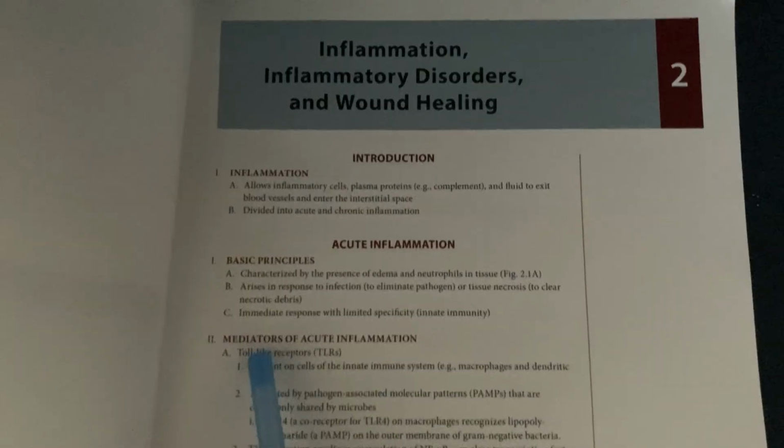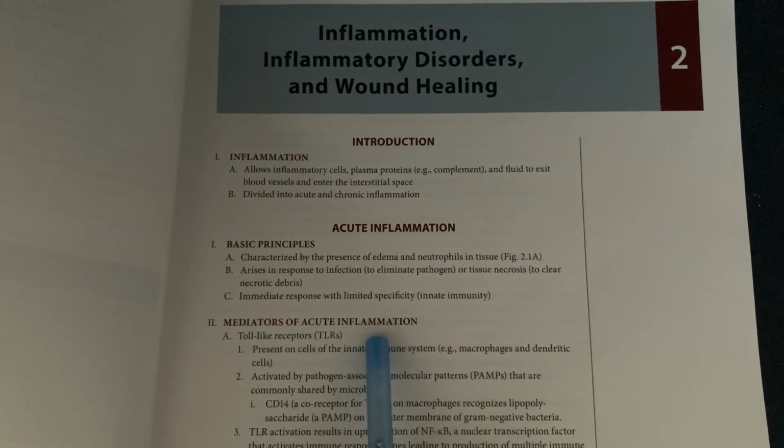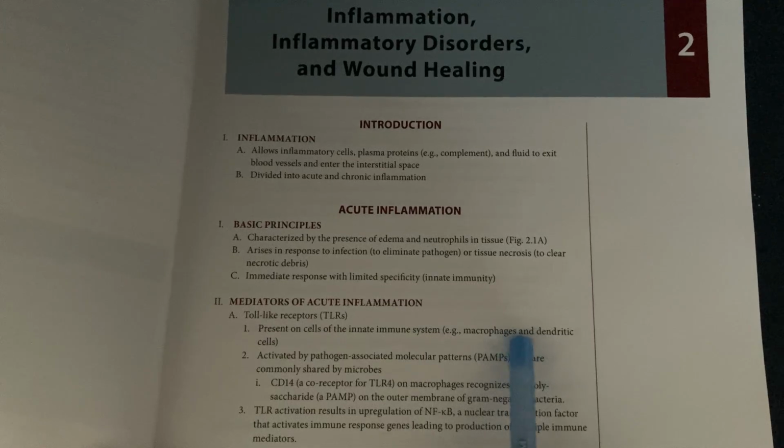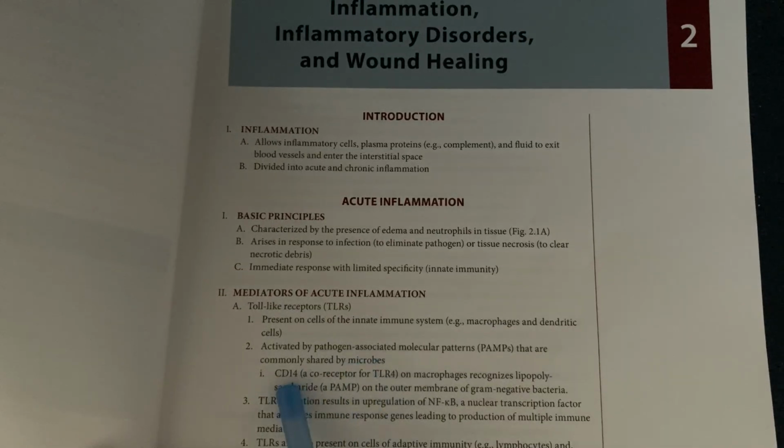So let's talk about mediators of acute inflammation. So we have toll-like receptors, or TLRs. These are present on the cells of the innate immune system, like the macrophages and dendritic cells, and they are activated by pathogen-associated molecular patterns that are commonly shared by the microbes themselves.